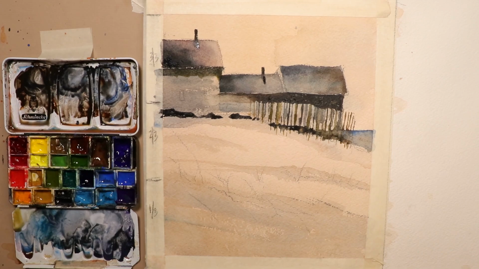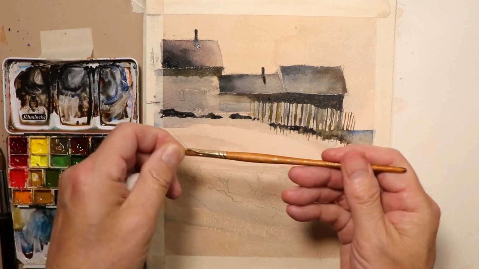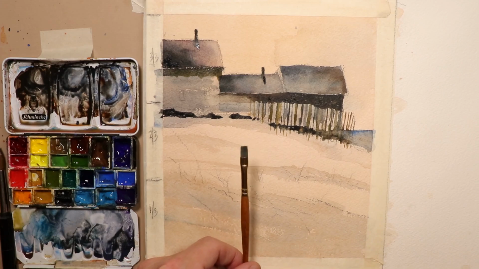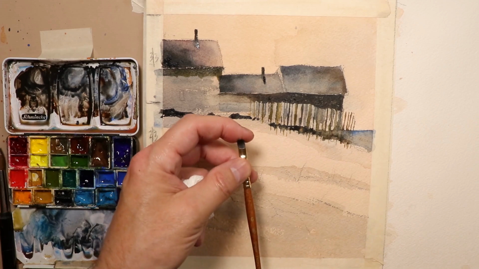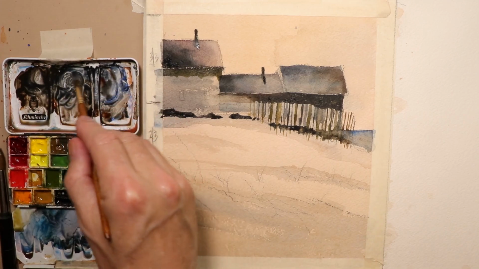All right, now we can also... I have another Princeton Art and Brush Company paintbrush. And this is another flat brush, smaller yet. This is a number 6. And what I'll do is I'll take that number 6.